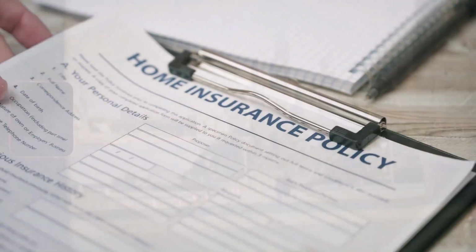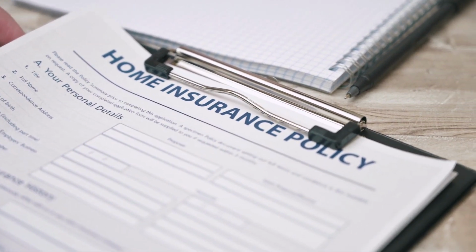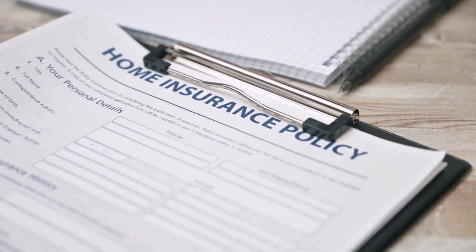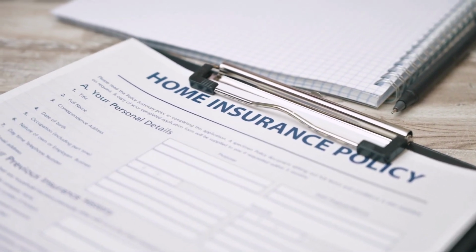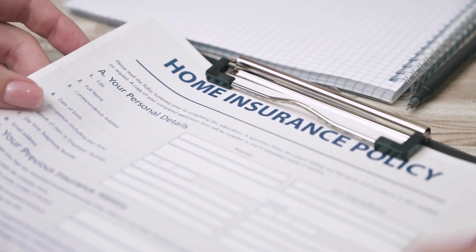4. Renewal of policy. When renewing an insurance policy, the principle of utmost good faith requires both the insurer and the insured to act in good faith and to disclose any changes to the risk or any other relevant information that may affect the assessment of the risk.